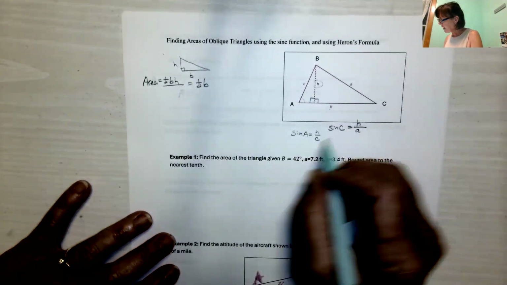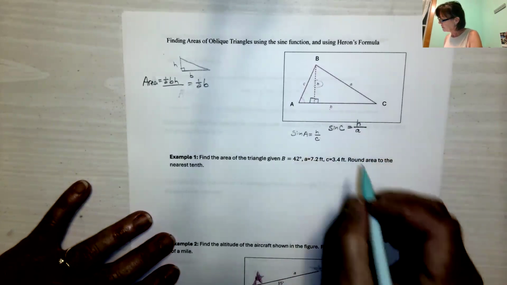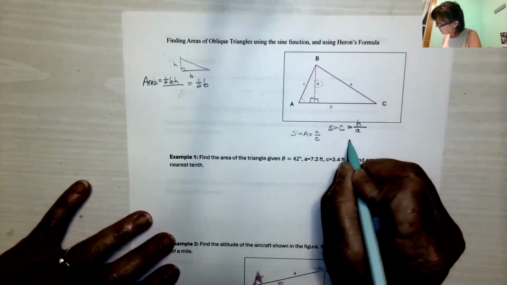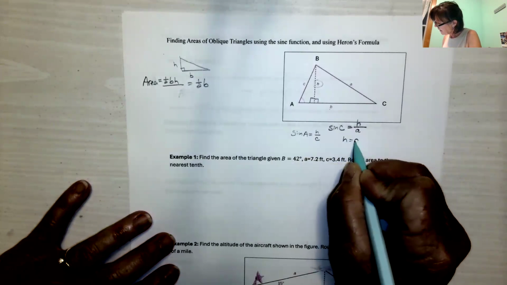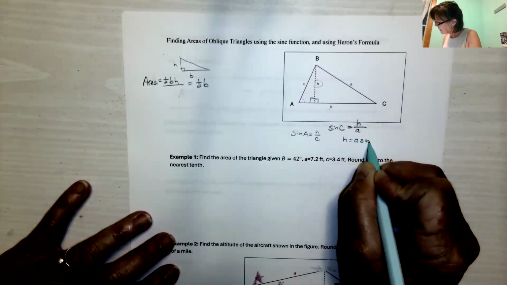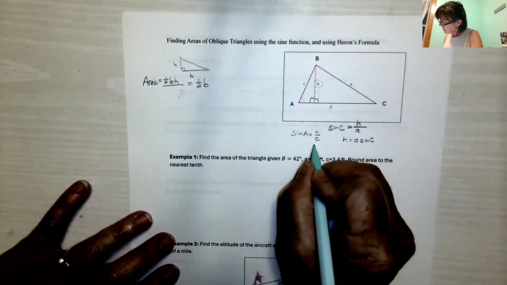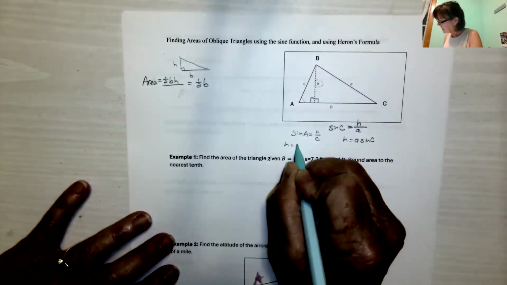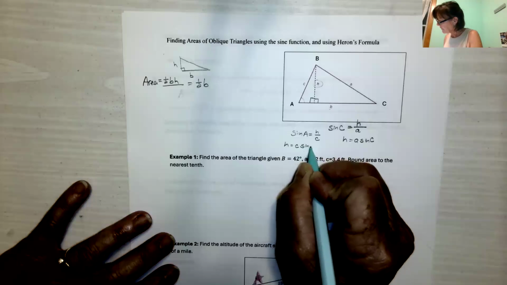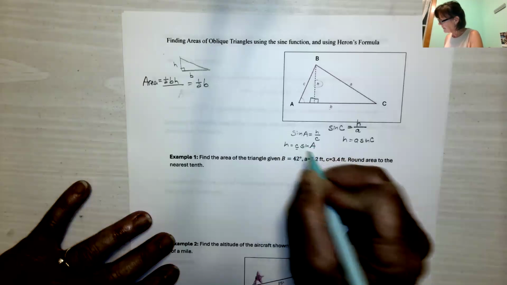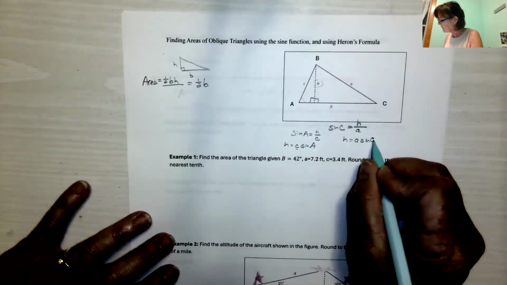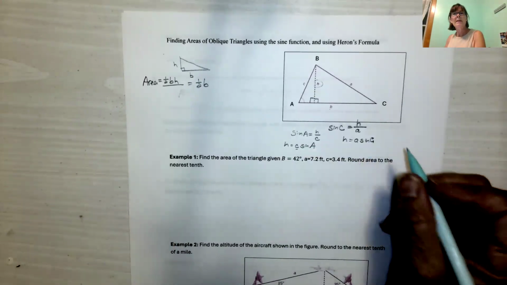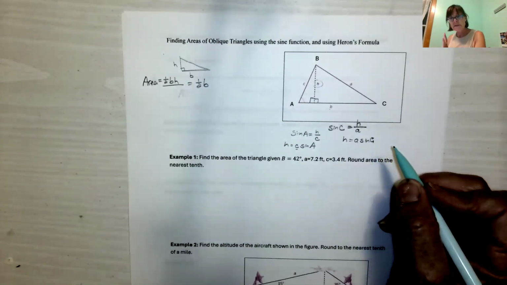So I can solve for H in both of these equations. H is going to equal a times the sine of angle C. Here, H is going to equal c times the sine of angle A. Now, this is a little c, and this is big C, the angle C. I made it look weird, but that's the big C.